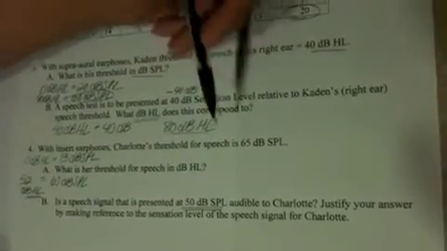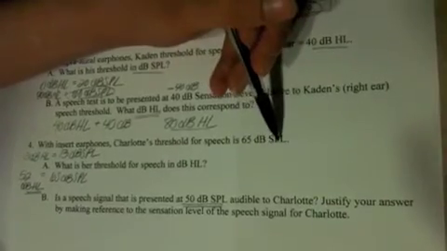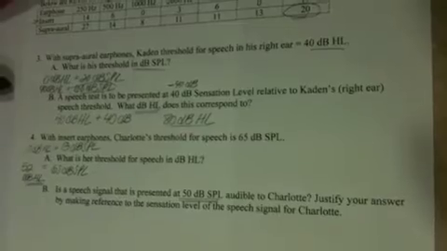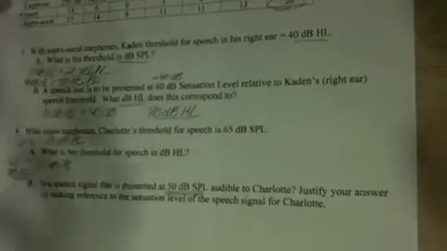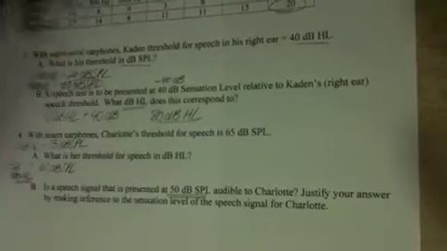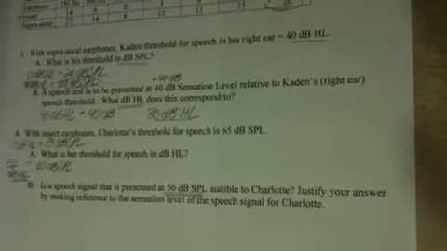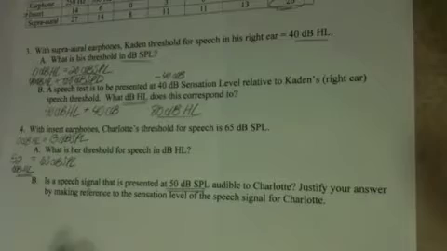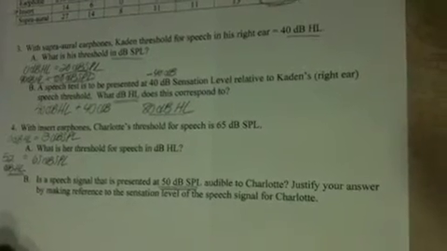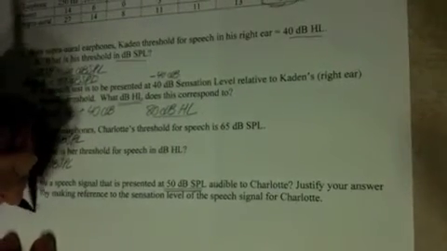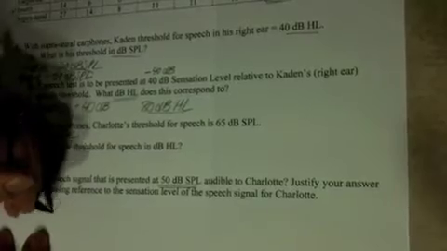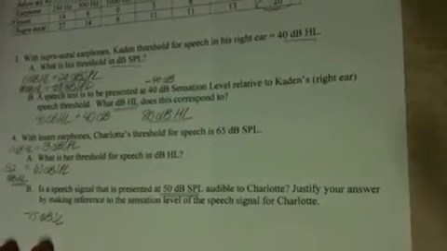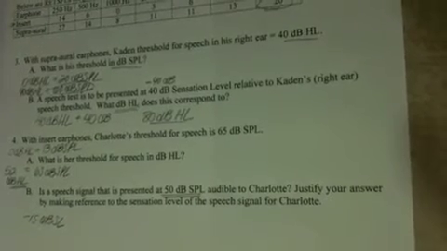If Charlotte's threshold for speech was 65 dB SPL, that would require a louder level than a signal that's being presented at 50 dB SPL. The sensation level of this speech signal would be minus 15 dB SL. This is less than Charlotte's threshold, so it wouldn't be audible. Okay? It doesn't have enough amplitude.